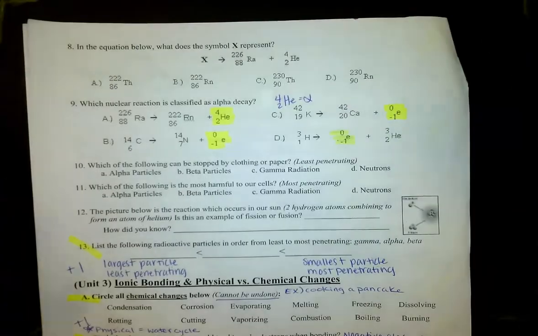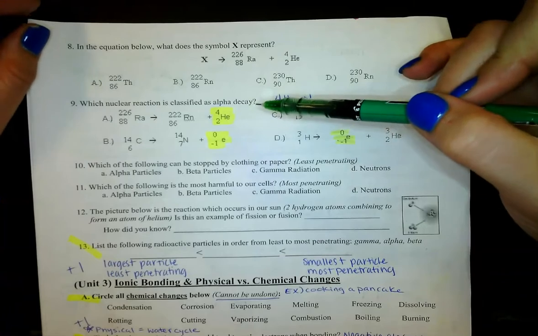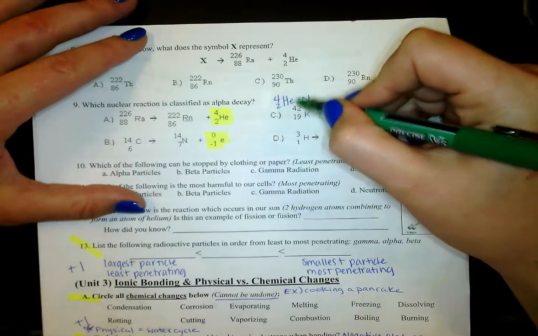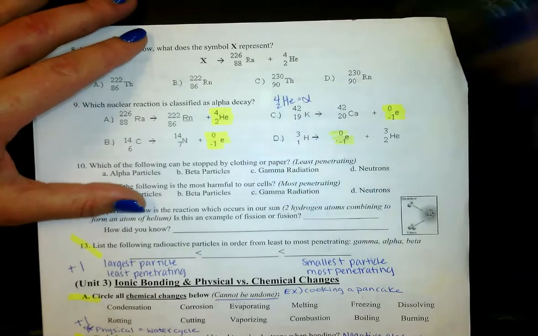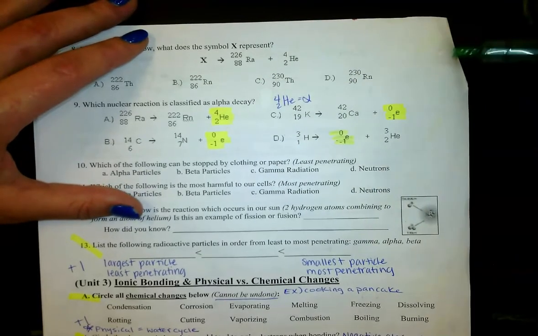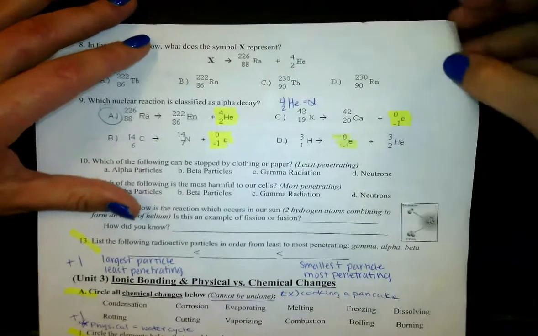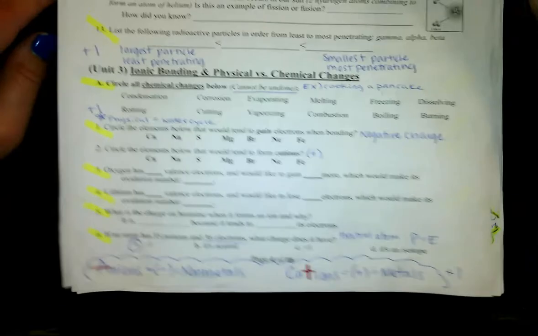Okie dokie, number 9. Which nuclear reaction is classified as alpha decay? Okay, so we know alpha decay is a helium particle, which looks like 4/2. Okay, and the only answer that has that is going to be A. Okay, it produces that helium particle.